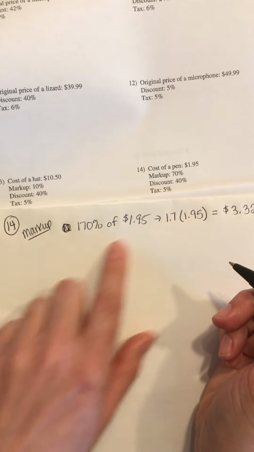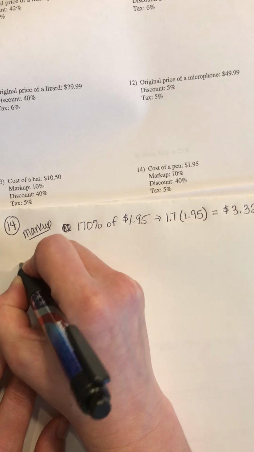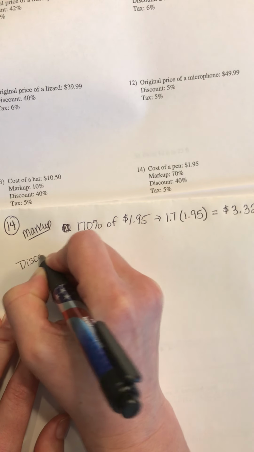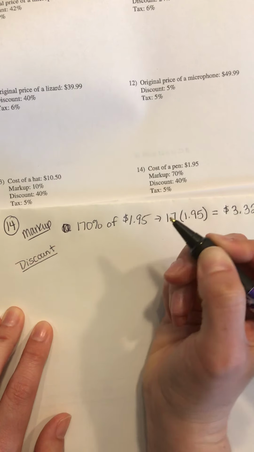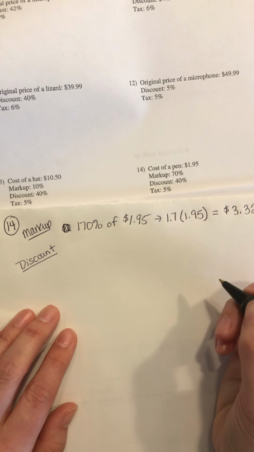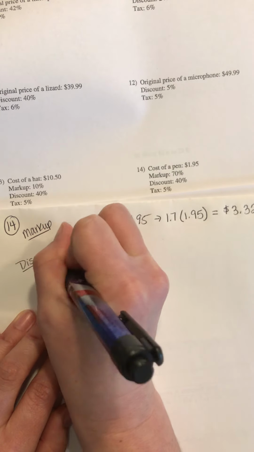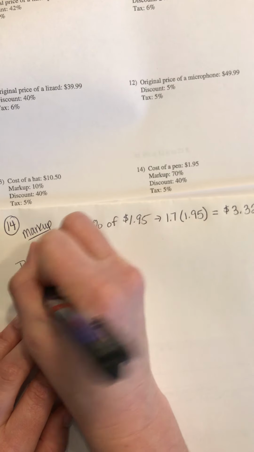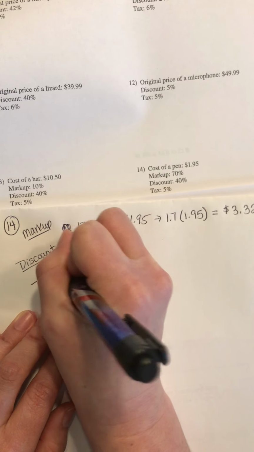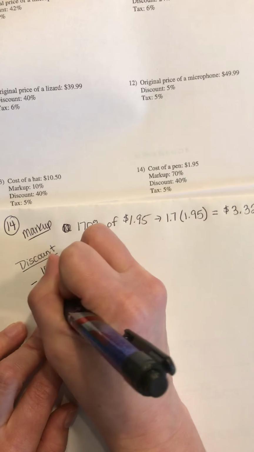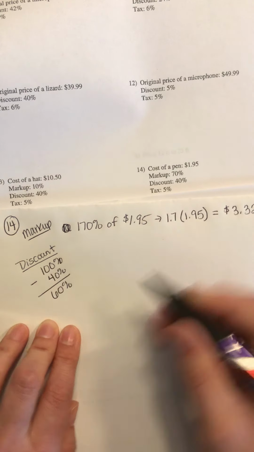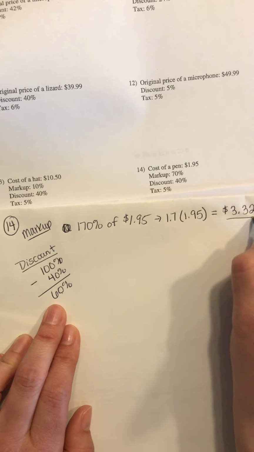Now I'm gonna apply my 40% discount. Okay, so we're gonna remove 40%. So we have that 100%. Now we're gonna take away 40%. So we're really only paying 60% of this markup.